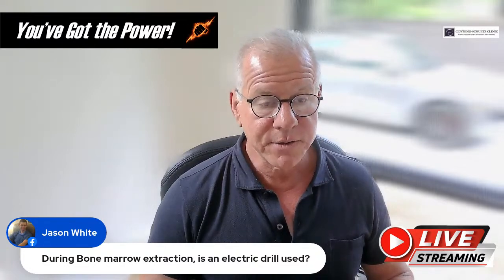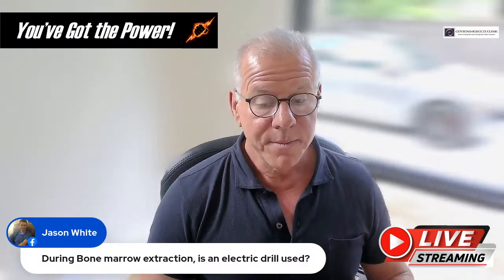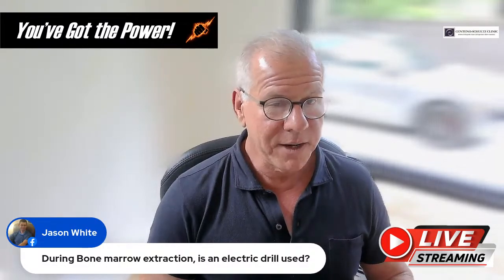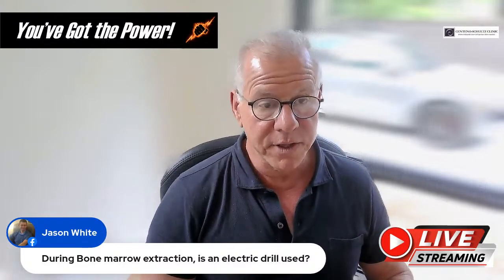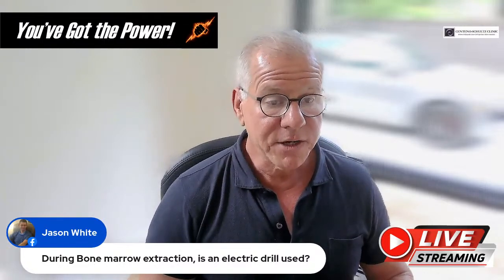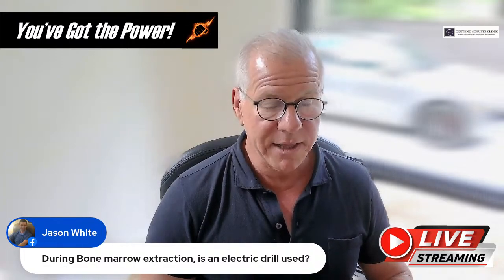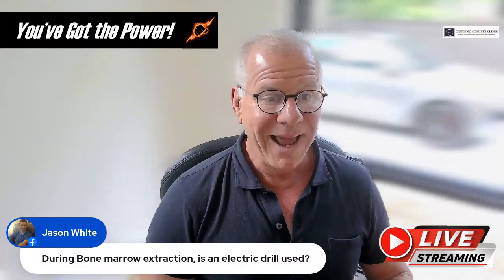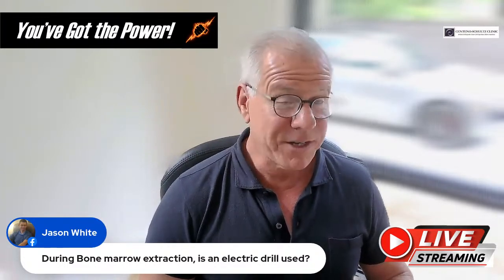So if the doctor isn't real strong, it can help. But we're talking about not that much pressure that's needed to get through the bone in the pelvis. Now, for the doctors that use the inferior source of stem cells at the knee and the tibia, where there's only about half the number of stem cells that there are in the pelvis, then you've got to use an electric drill there.